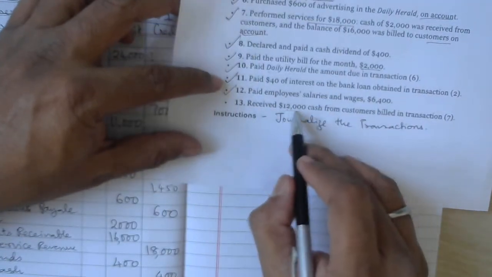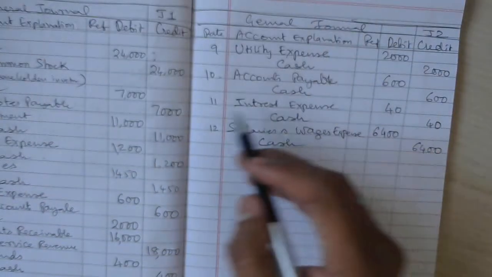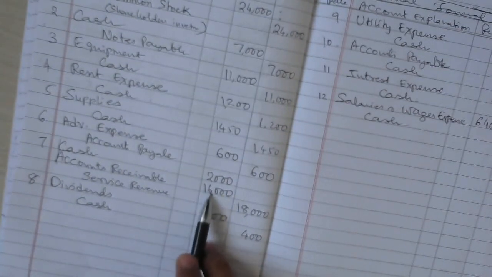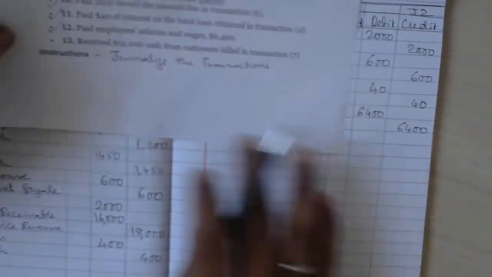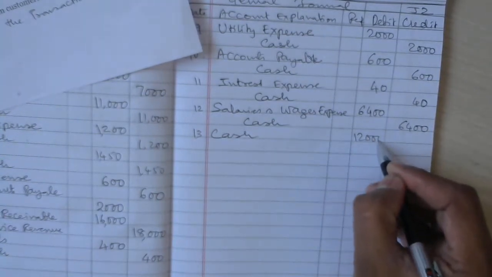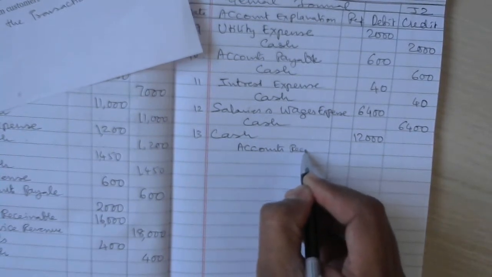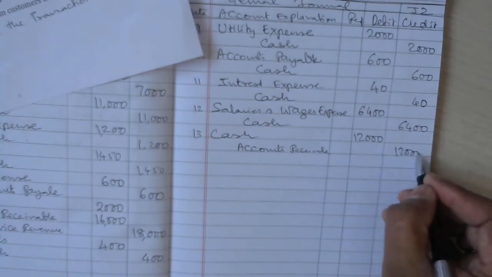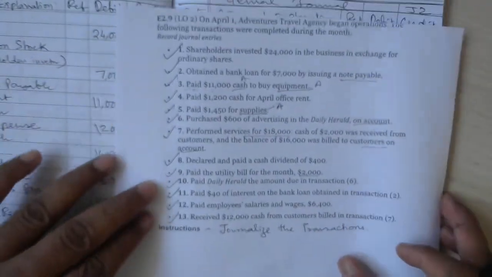Finally, received 12,000 cash from customers billed in transaction 7. In transaction 7 there is an accounts receivable of 16,000. Now you have received some amount. So when you receive 12,000 cash, obviously the cash will increase by 12,000. And on the credit side, you have accounts receivable credited by 12,000. So that is this one. Okay, so that's it. Journalizing of transactions is completed.